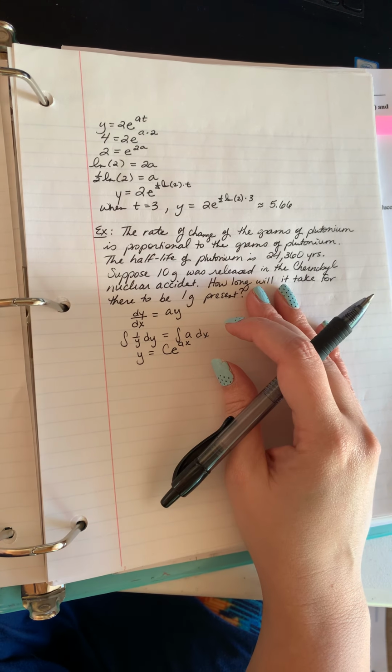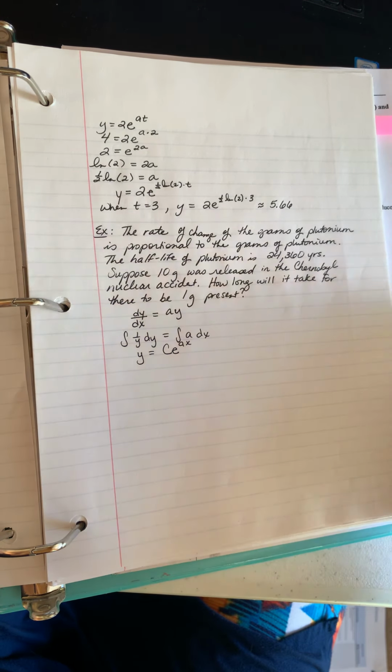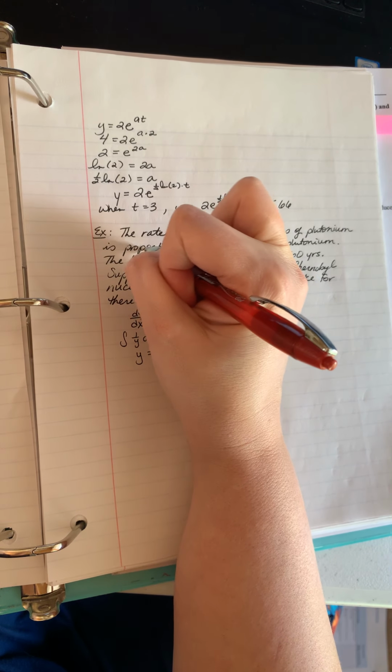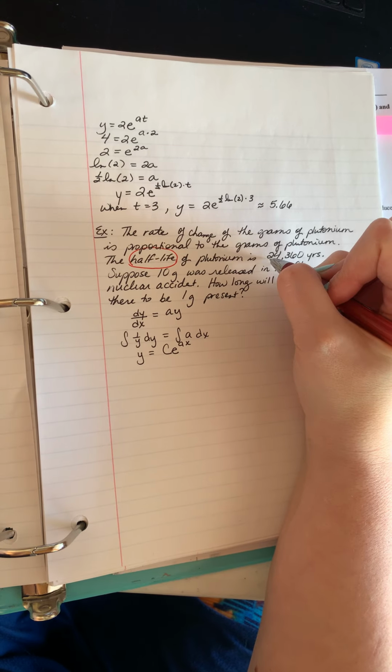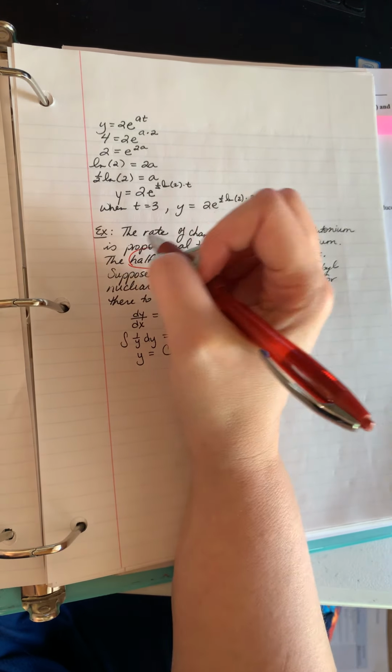Now I can just use what they did up here. The half-life just means, they could say triple life, they could say quarter life, whatever. All that means is that this is how long it takes for it to be half the original amount.